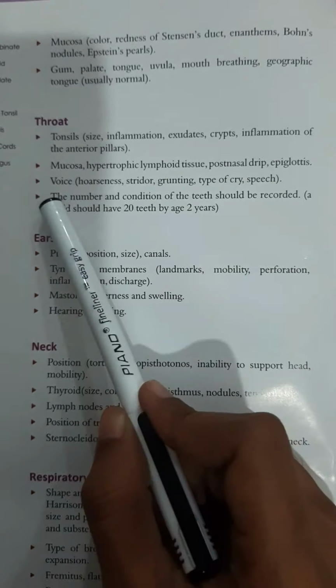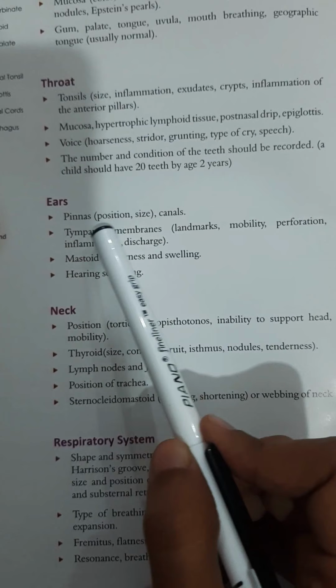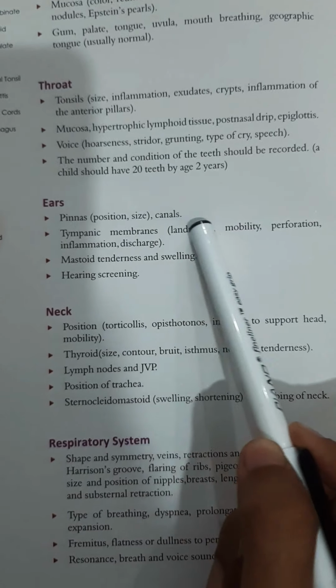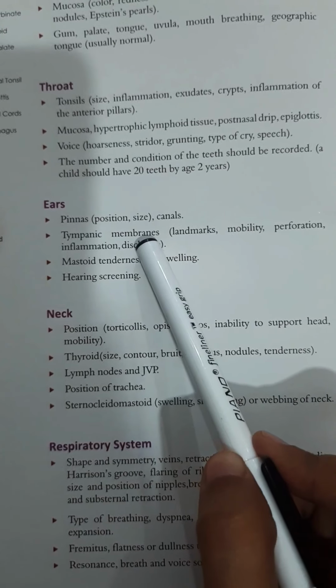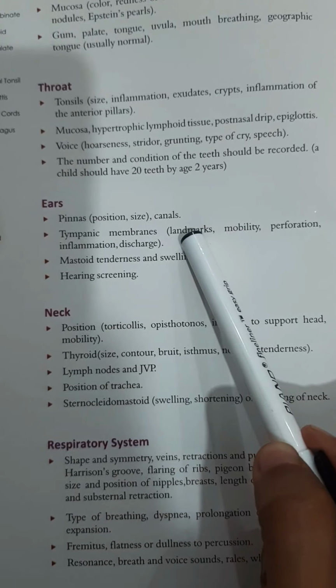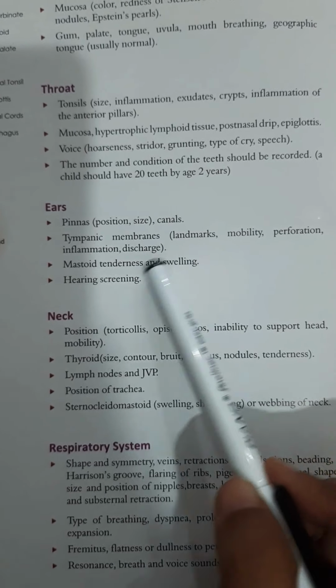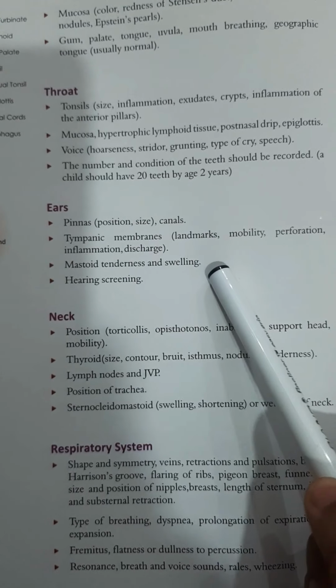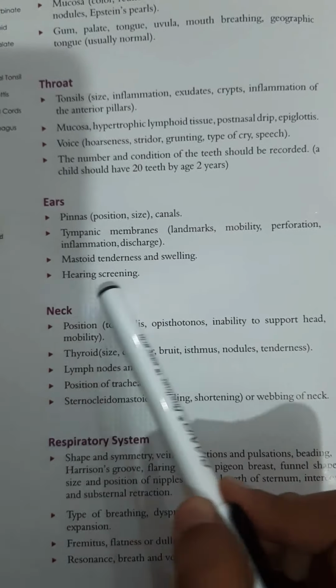Coming towards the ears, we will see the pinnae, and we will check the position, size, and the canals. We will check the tympanic membranes. We will see the landmarks of the tympanic membrane and mobility. Any perforation, inflammation, or discharge present may be noted. Mastoid tenderness and swelling can be checked, and hearing screening is to be performed.